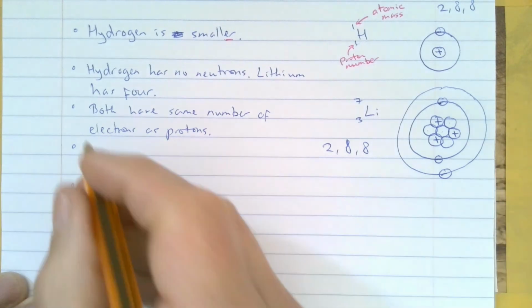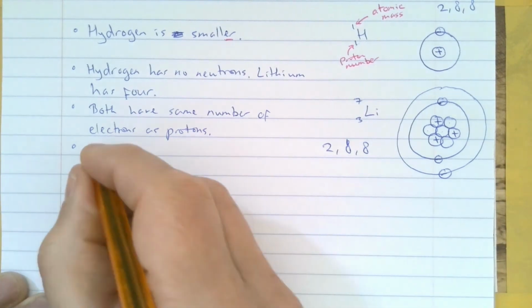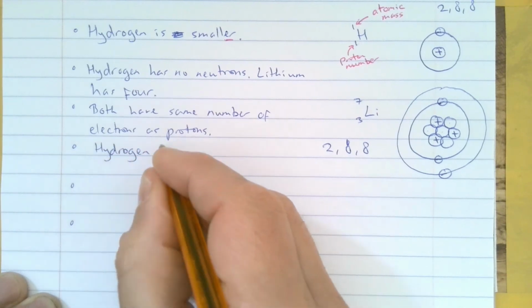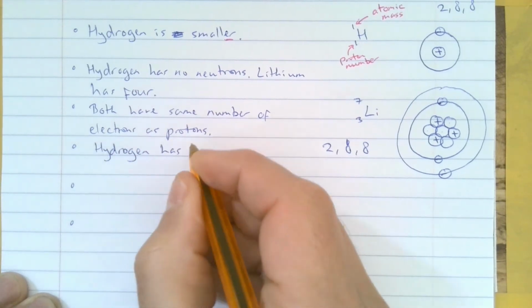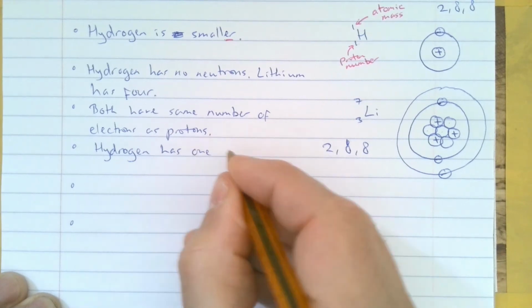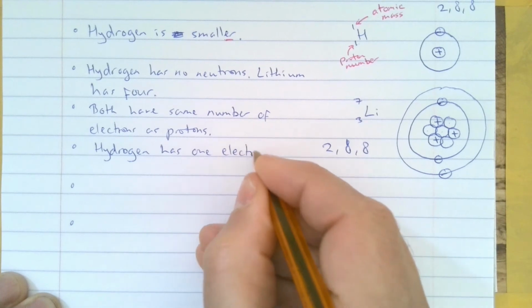What else do we know? Well, we know hydrogen has one electron shell.